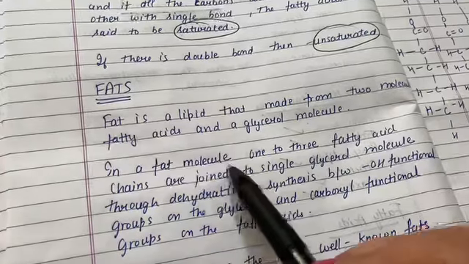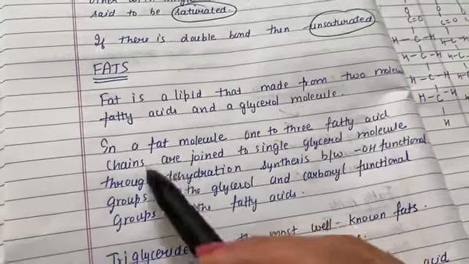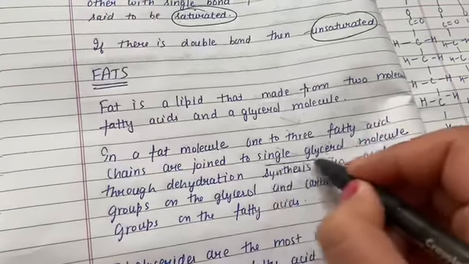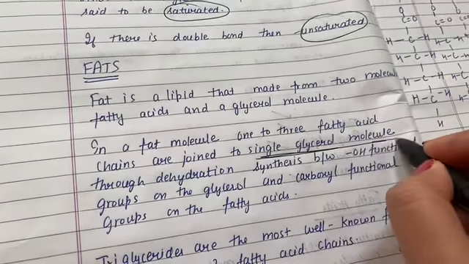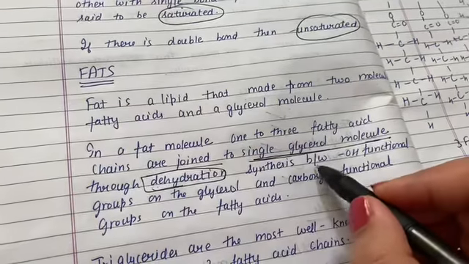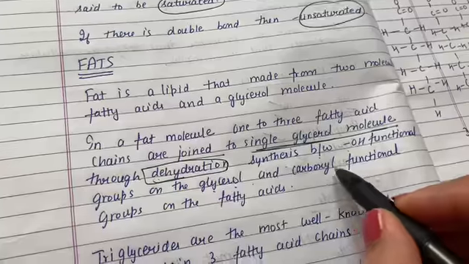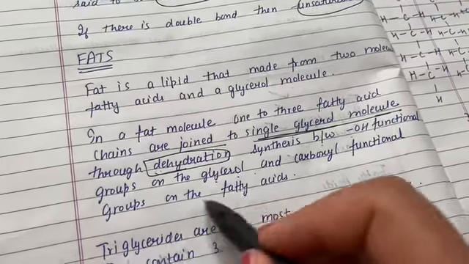In a fat molecule, one to three fatty acid chains are joined by a single glycerol molecule through dehydration synthesis between the OH functional group on the glycerol and the carboxyl functional group on the fatty acid.